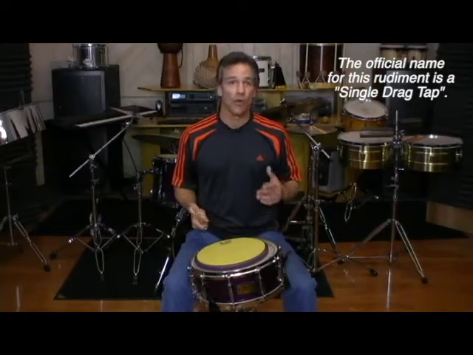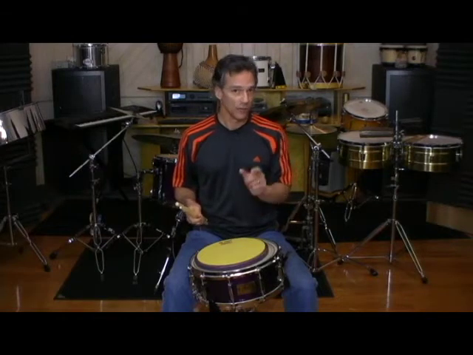This notation, the old school notation and the new school notation, is presented throughout all of the drag rudiments. So be aware of the diddle interpretation as you're going along. It may change if it's written as grace notes, depending on the tempo. If it's written as a slash, it stays consistent regardless of the tempo.